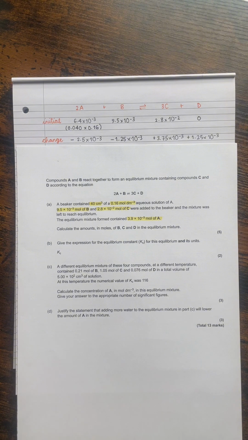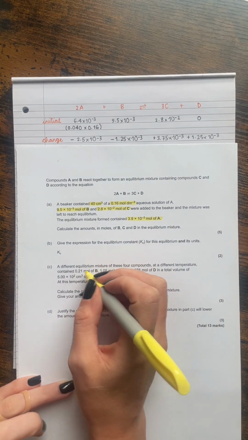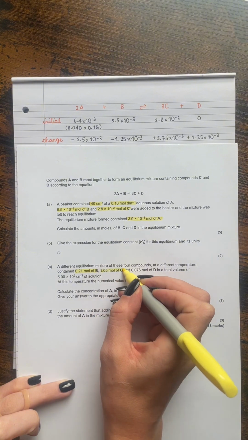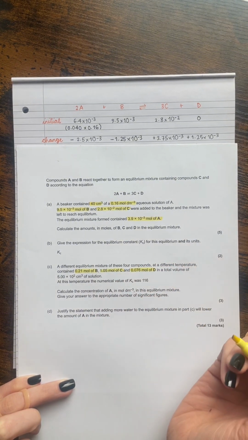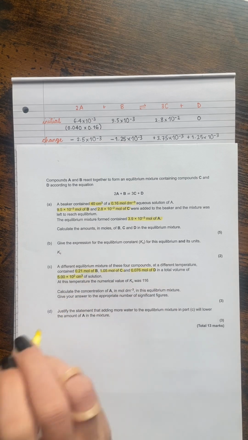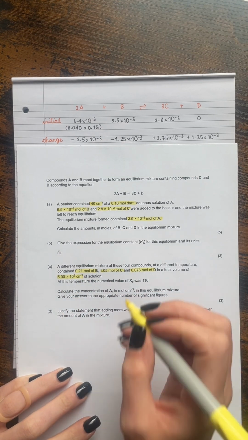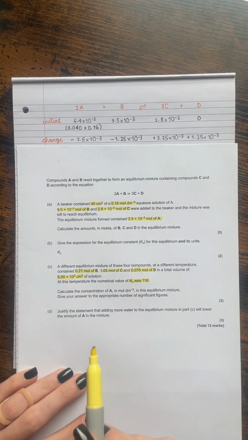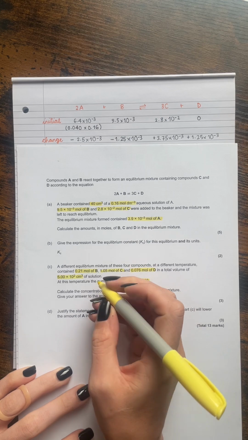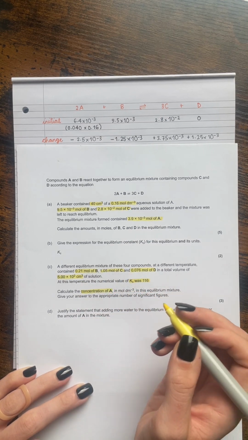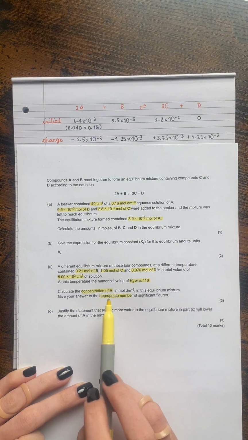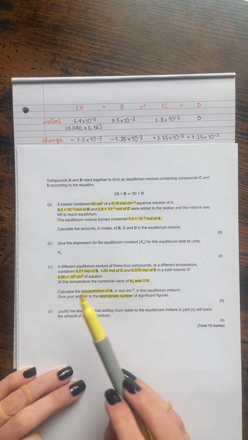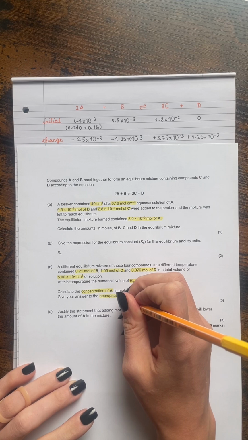So they've given us some new equilibrium information for the same equilibrium but at a different temperature. We've got 0.21 moles of B, 1.05 moles of C, and 0.076 moles of D in a total volume of 5 times 10 to the 2 centimetres cubed of solution, and we're given a value for Kc. So we're not working out Kc, we're having to rearrange the Kc expression to calculate the concentration of A, and we have to give our answer to the appropriate number of significant figures, which, looking at what we've got in the question, is going to be 3. So let me just make a little note of that.